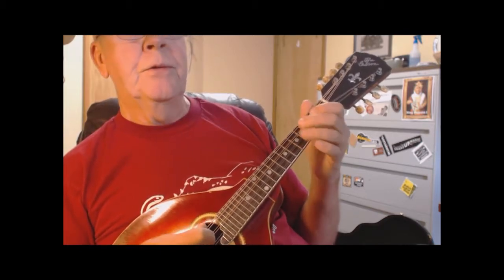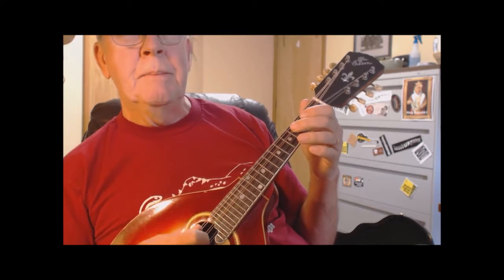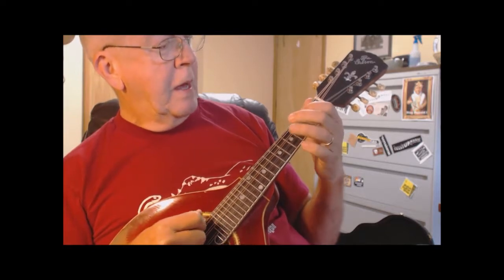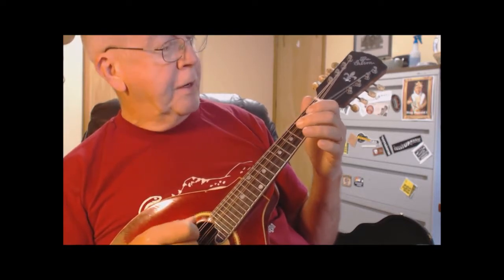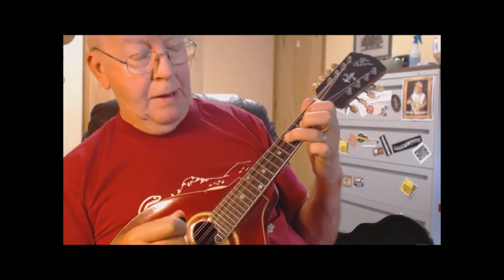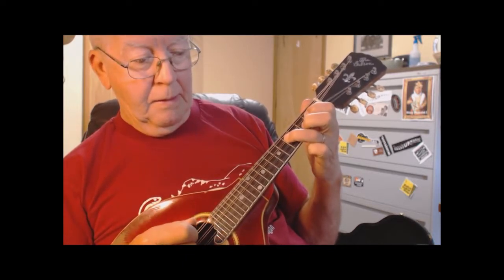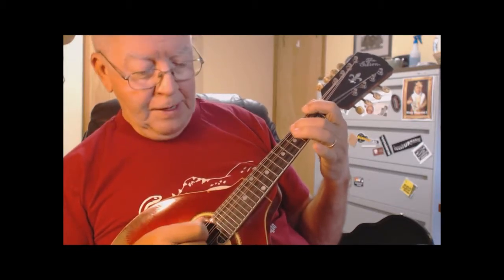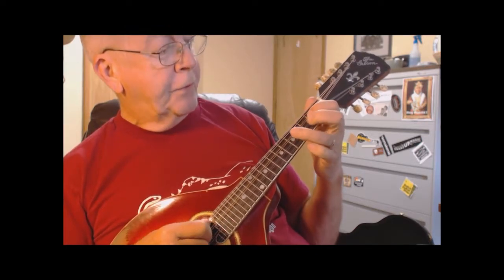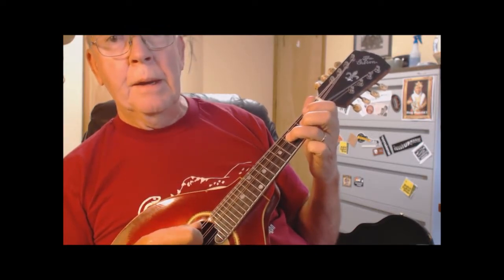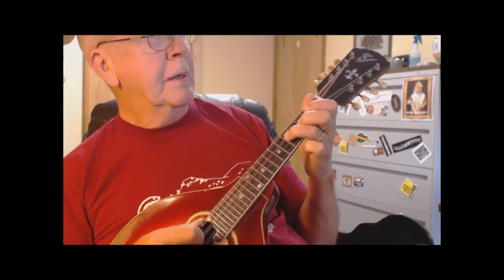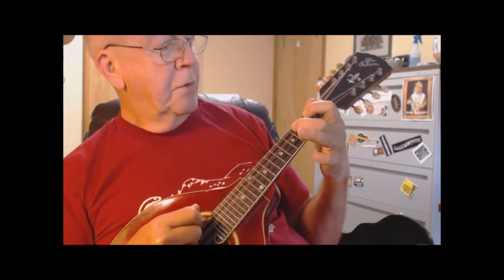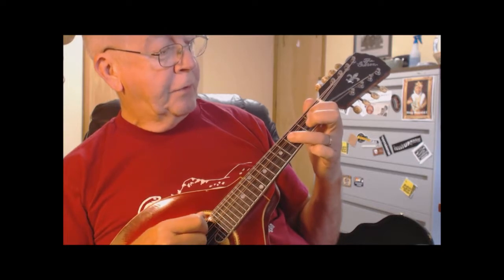And that leaves us a pentatonic G major scale that is like this: G, A, B, D, E, G. Or going by the numbers, that is 1, 2, 3, 5, 6, 1. Let's do that again. That is a G major pentatonic scale. 1, 2, 3, 5, 6, 1.